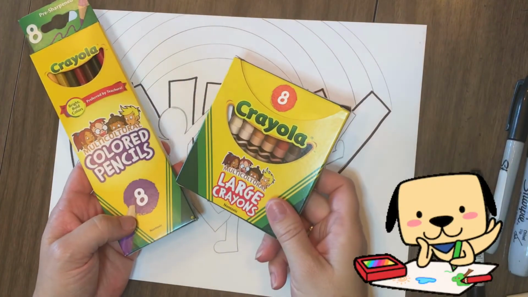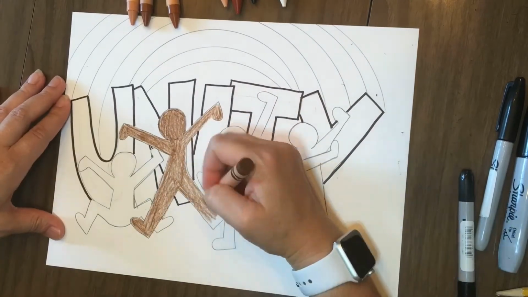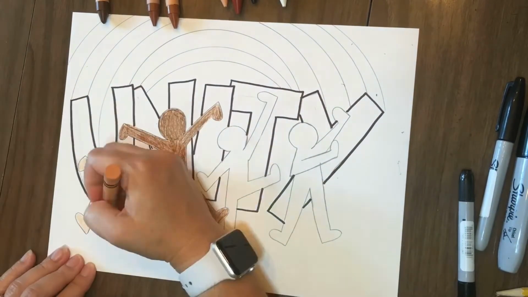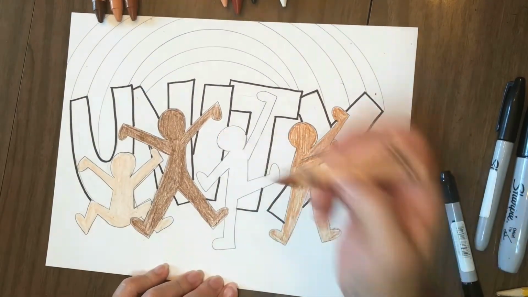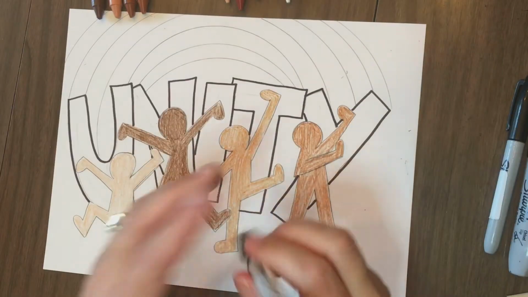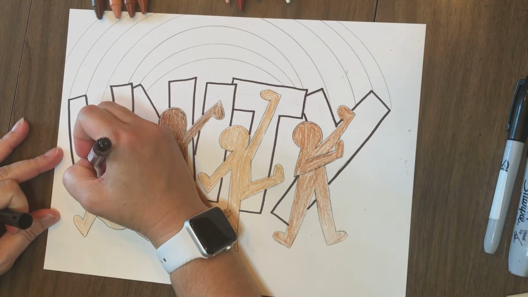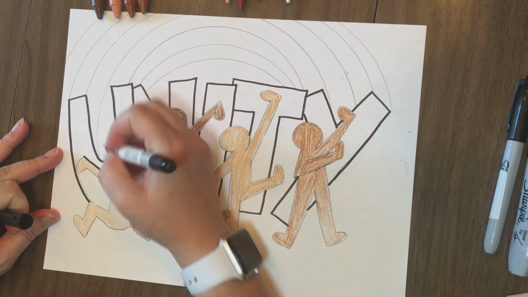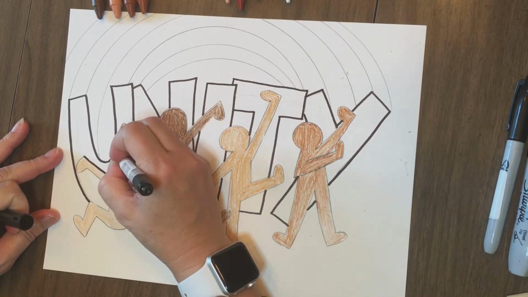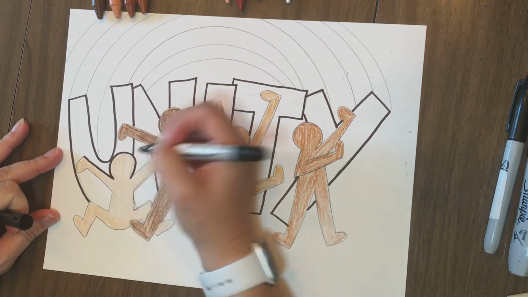Okay, time to color. We're going to use the multicultural crayons if you have them. First you want to fill in the figures, the dancing figures, with different shades. And then you want to trace with Sharpie. I'm doing this because in case I went out of my lines, which I did, I am going to fix it by just covering it up with that Sharpie line.